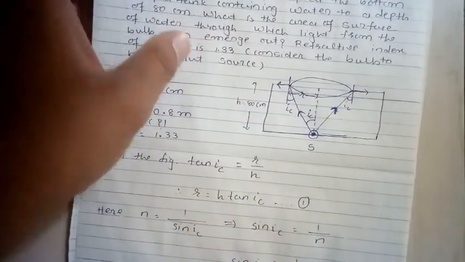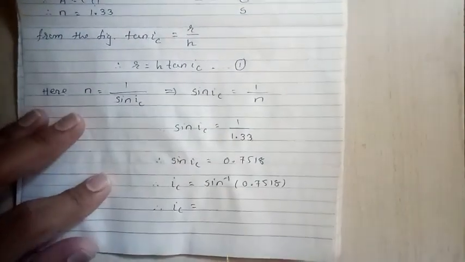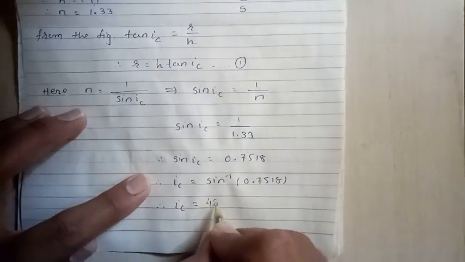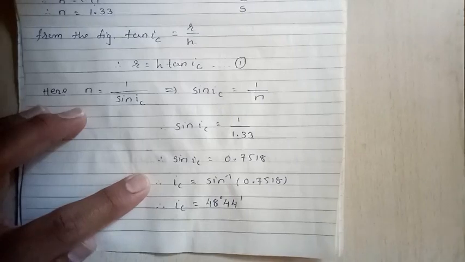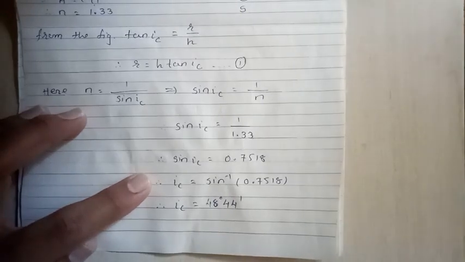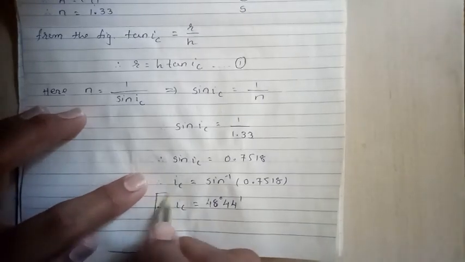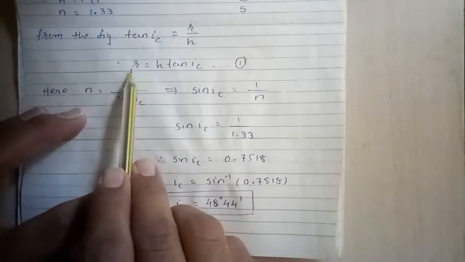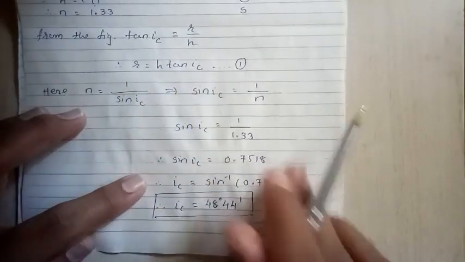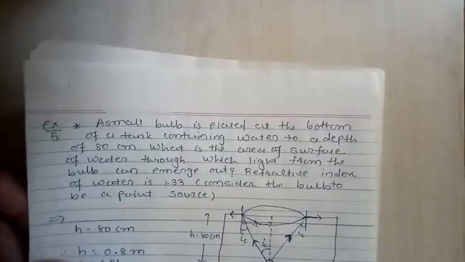So 48 degree and 44 minute, right? So this is our value of critical angle, right? Now we have to find out R. So R is equal to H tan IC, right?